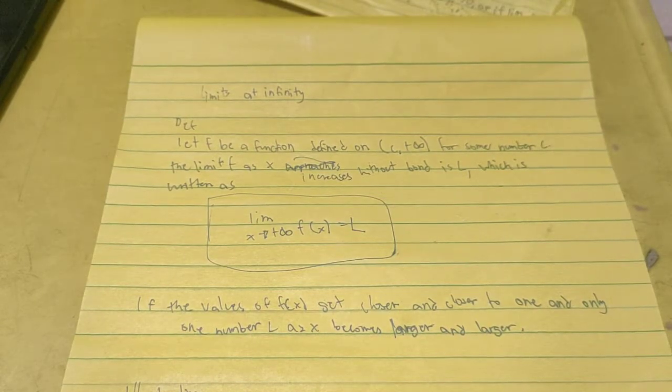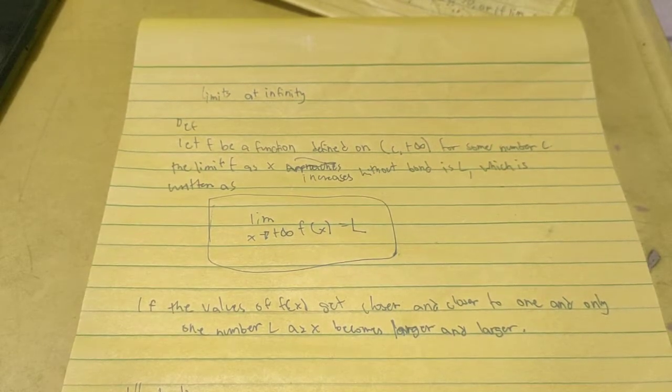The definition: let f be a function defined on C, positive infinity, for some constant C. The limit of f as x increases without bound is L, written as limit as x approaches positive infinity of f of x equals L, if the values of f of x get closer and closer to one and only one number, L, as x becomes larger and larger.